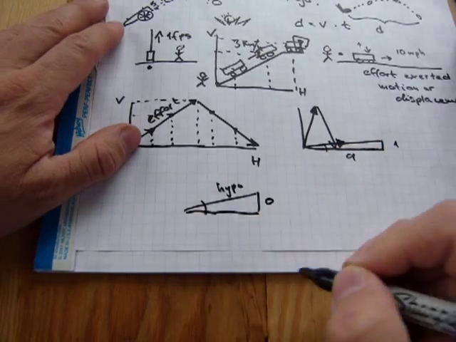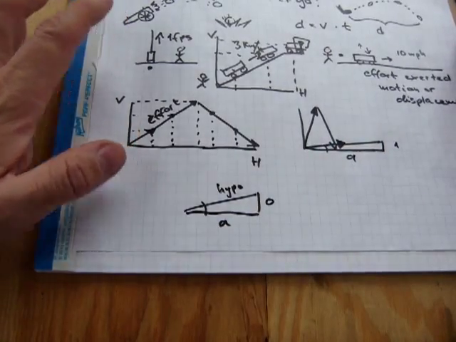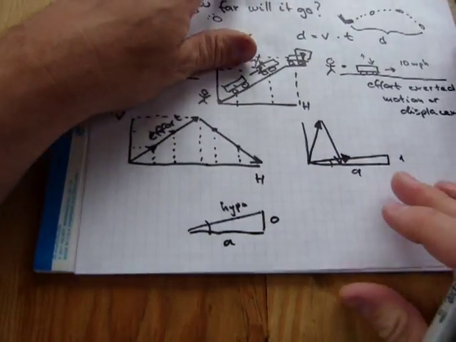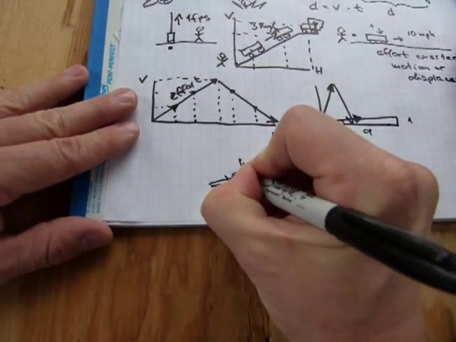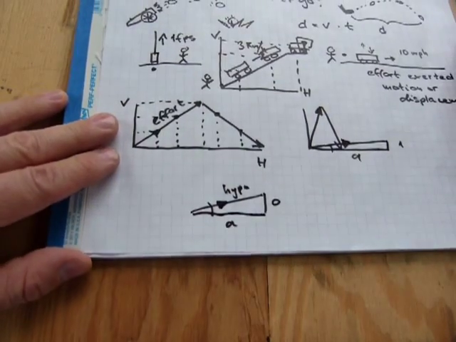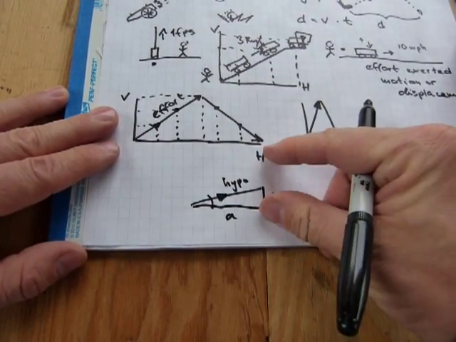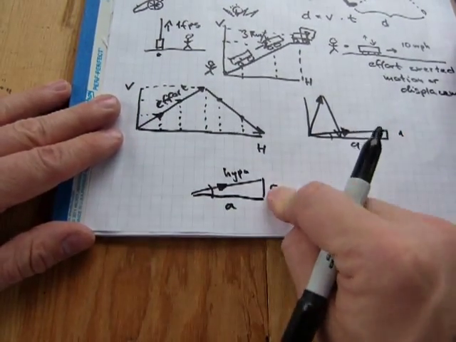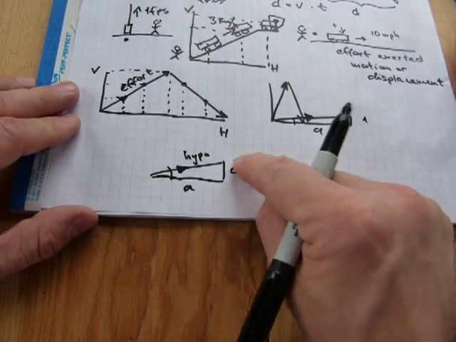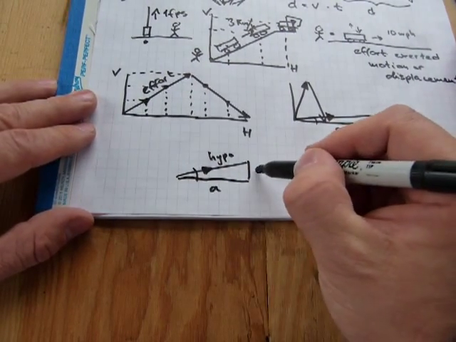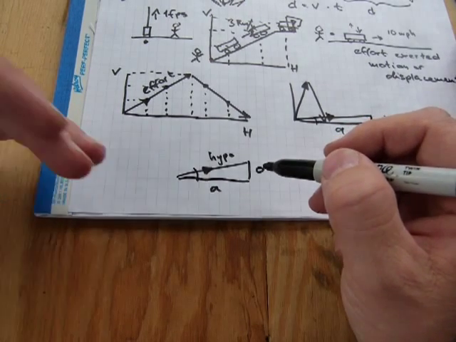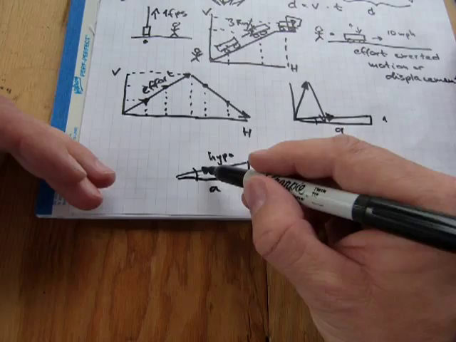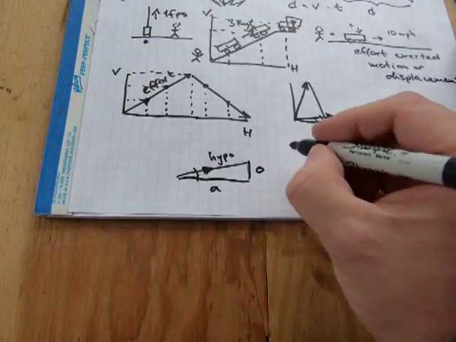Then this is the side opposite to the angle, and this is the side adjacent to the angle. If I want to calculate how much of a bullet's speed is being spent on elevating the bullet, I'm gonna need to solve it for O, for opposite side, because this is the one that's describing how much of the bullet's total speed is being spent on elevating.